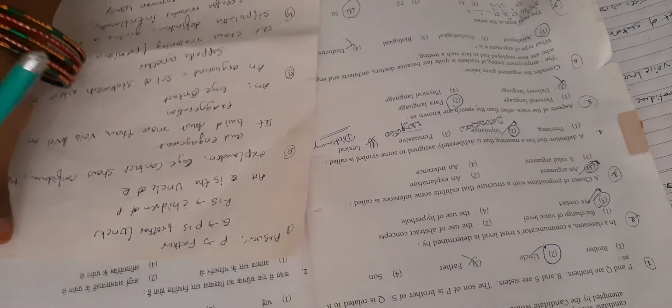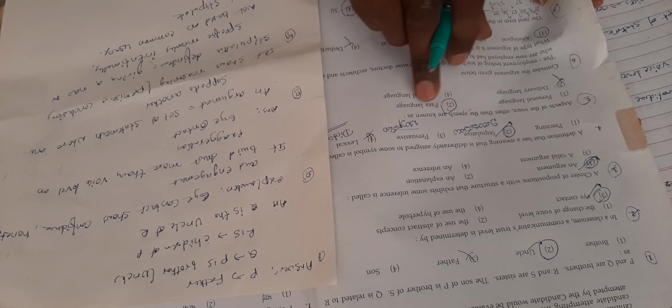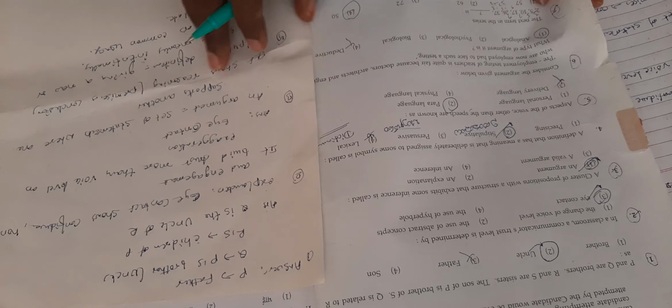Fifth question. Aspects of the voice other than the speech are known as. First one is the personal language, paralanguage, delivery language, physical language. Explanation for the fifth one is paralanguage.